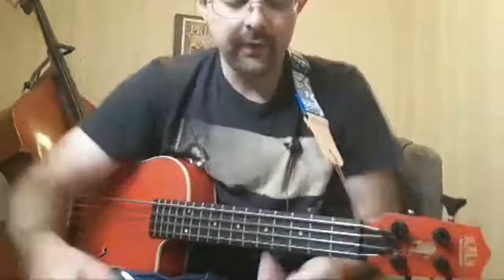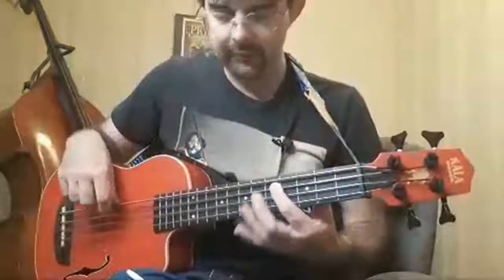And remember, a tie has to be between two of the same note. If you see that same marking between two different note pitches, then it's really telling you to do a hammer-on or a slide or something, some sort of smooth way to get from one note to another. So that's a slightly different thing.